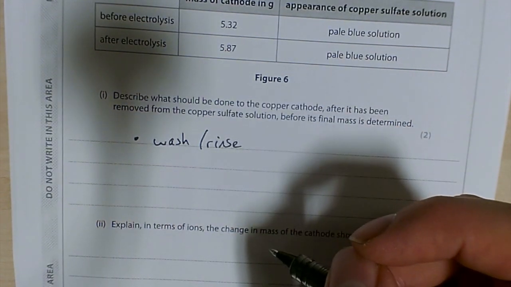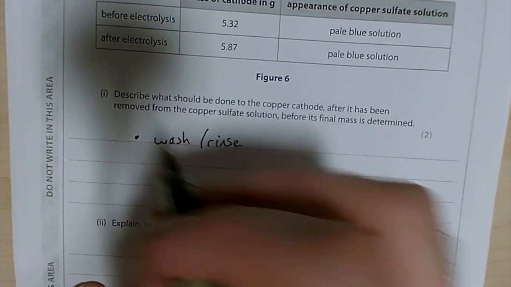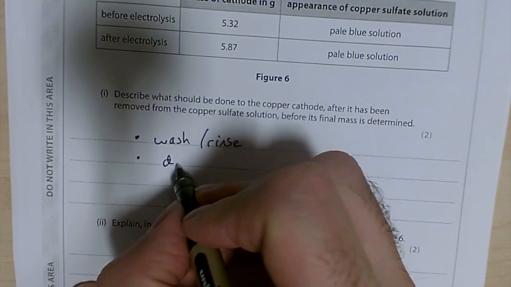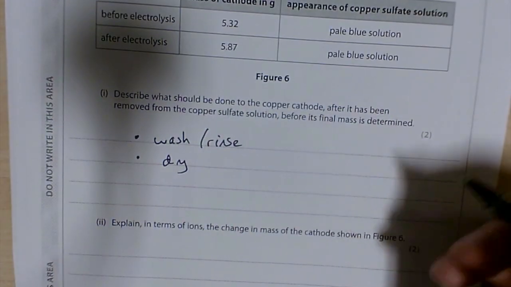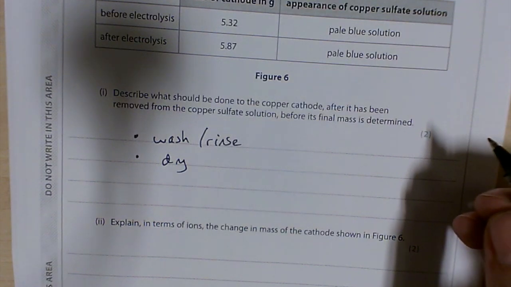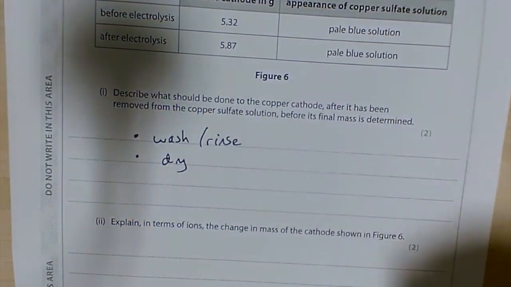That's to try and get all of the solution off it. And then 2nd one, we want to dry it. It really is that simple for these 2 marks. You could go into details about how that happens, but that's really all you've got to have said.